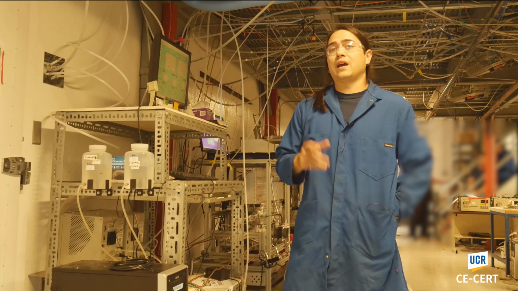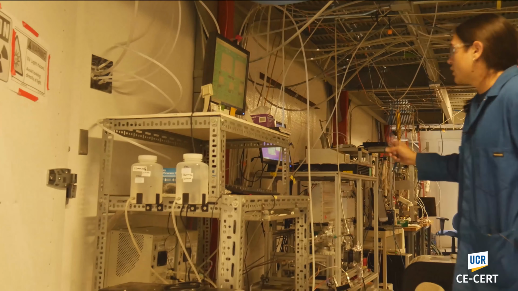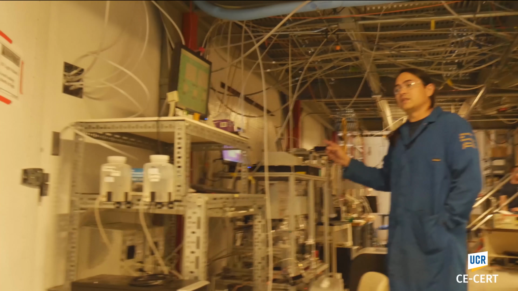This instrument right here is actually used to determine what the average diameter of the particles is and kind of give us an idea of how much particles there are in our reaction chambers and how many particles we're developing in our chemical reactions. The other instrument you'll see behind the first instrument is an analytical tool.